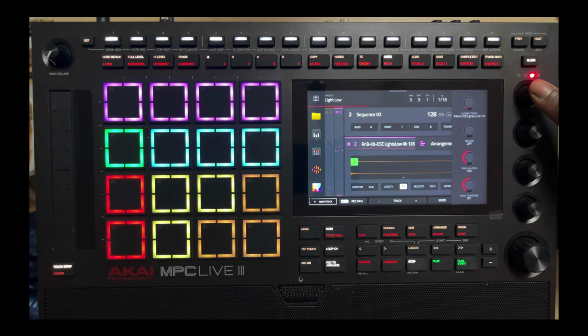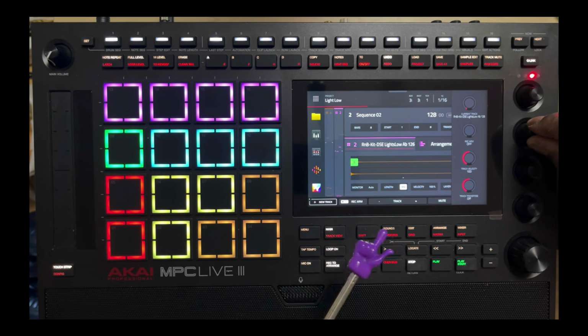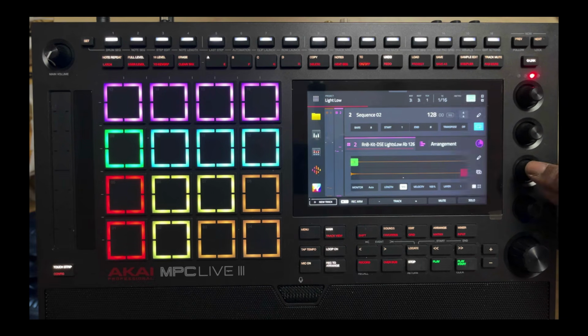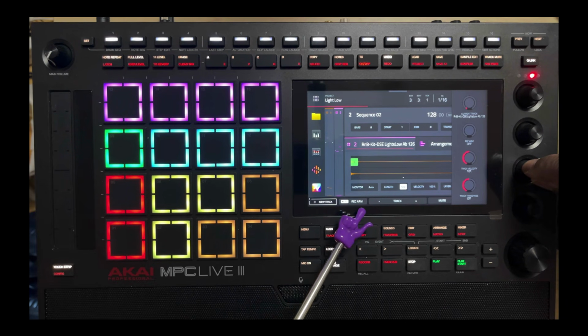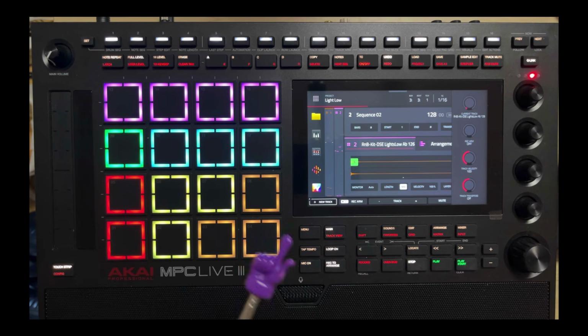Holding number 3 here. This one here is going to be, I can change my kit. I can record arm or not. See, record arm is right here. I want to record. No, I don't want to record. I'll come to here, track velocity. Change it. I'll leave it there. Track transpose. I'm trying to transpose the track.